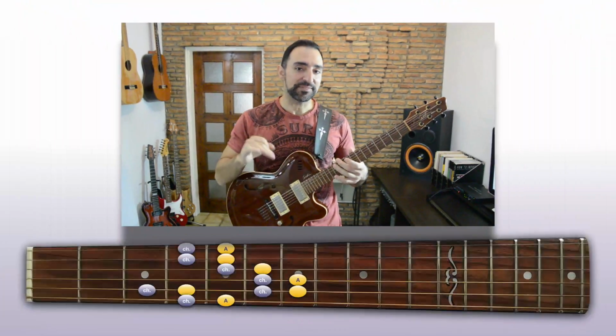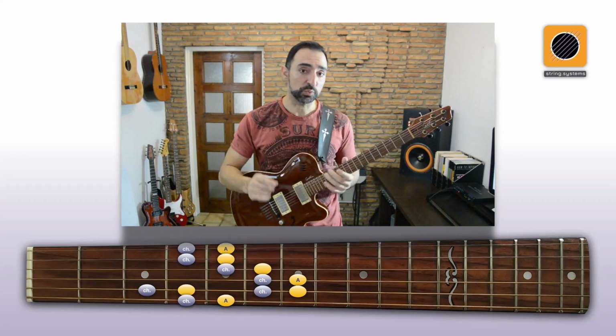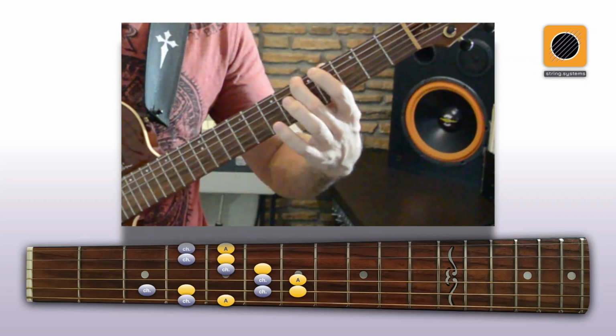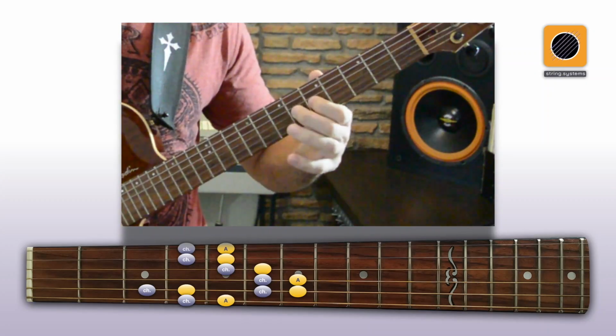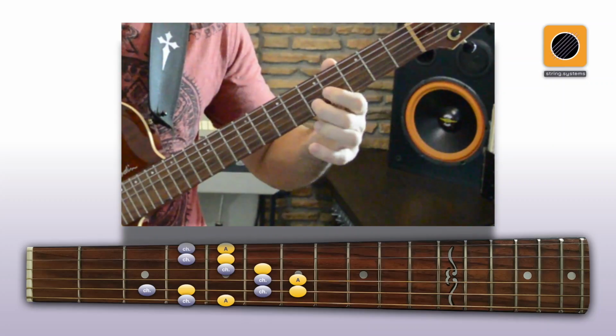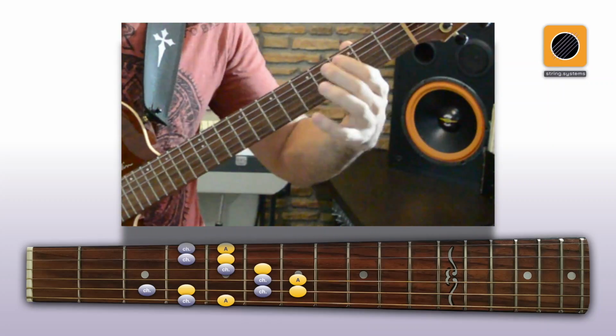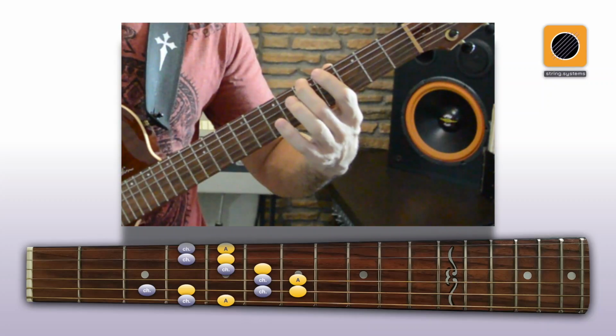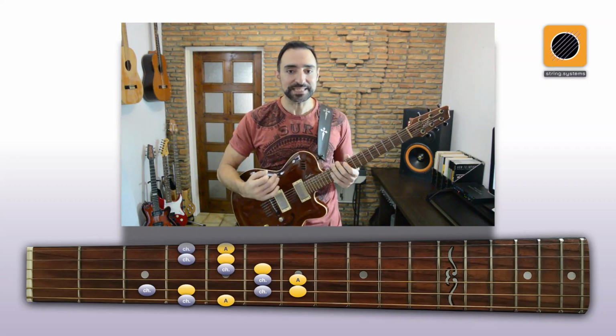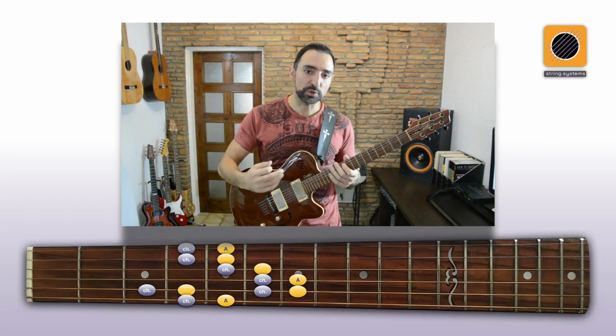Now I'll do it again, but this time I will target every chord tone with one chromatic note below. And now we'll improvise, mixing the pure arpeggio with this one below chromatic approach.